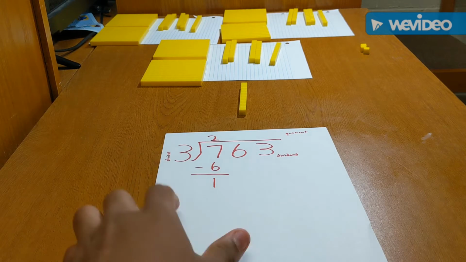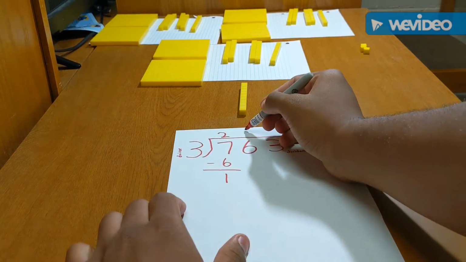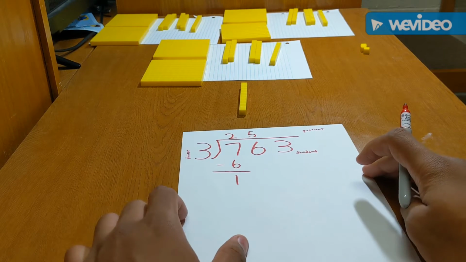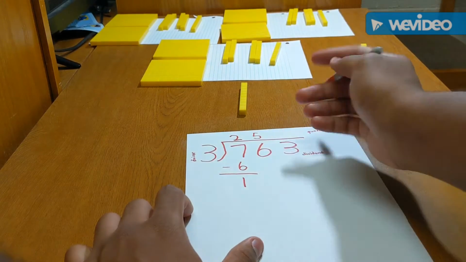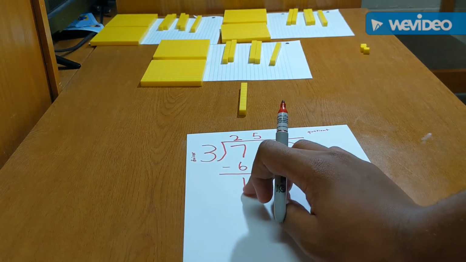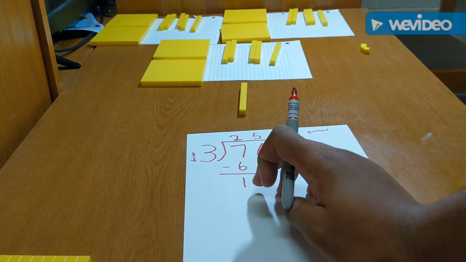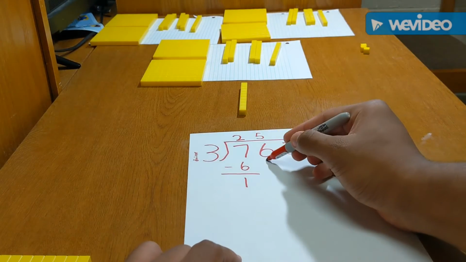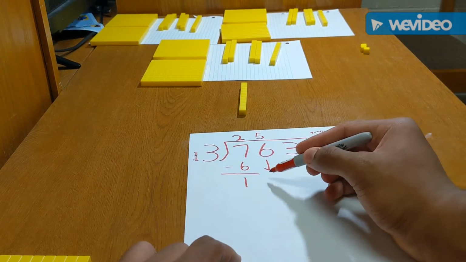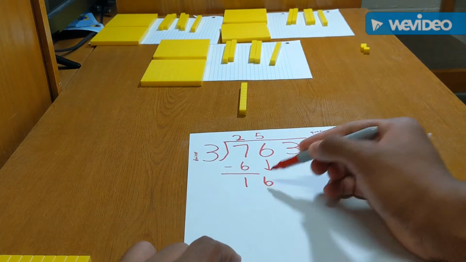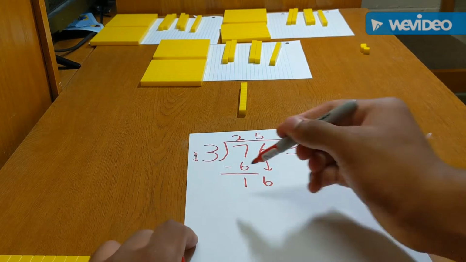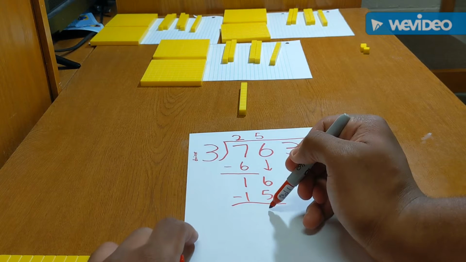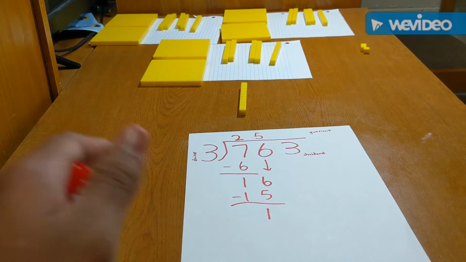So let's do it in our algorithm. So we have 5 of our rods in our 3 groups. We used our flat and broke it apart to make 10 of our rods. And we added that to our 6 that we had to make it 16 rods altogether. We used 15 of our rods in our groups, and we're left with 1 rod left.